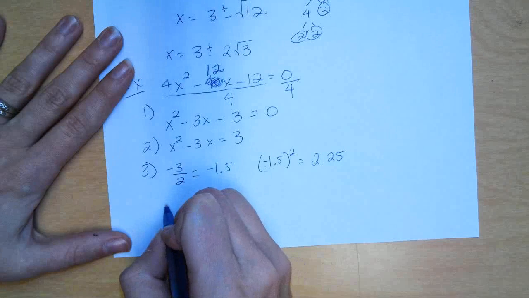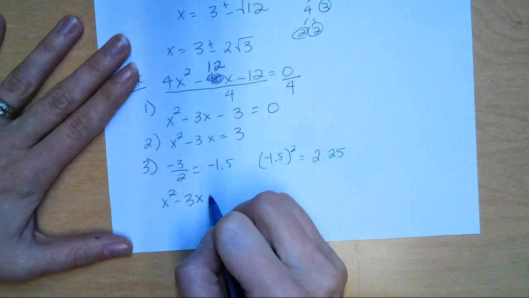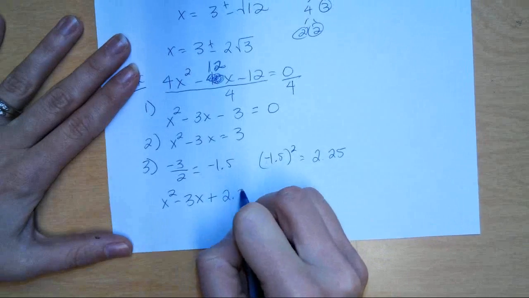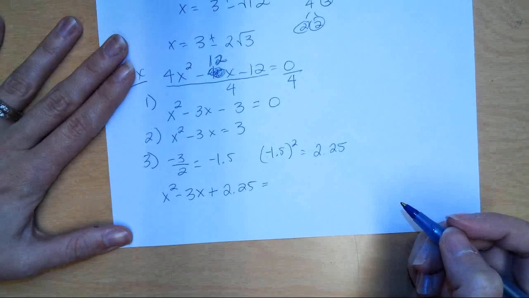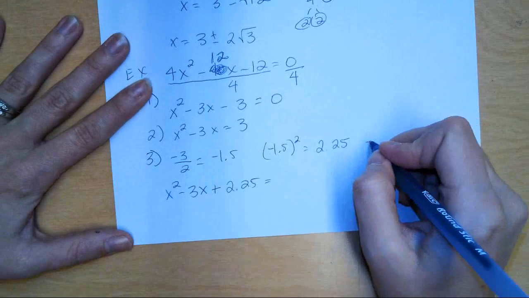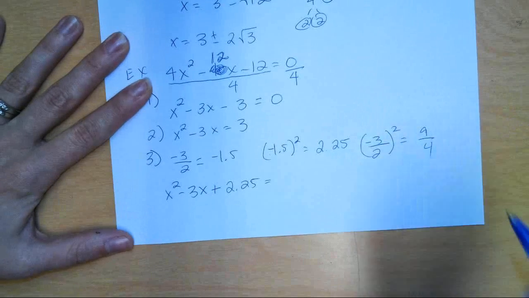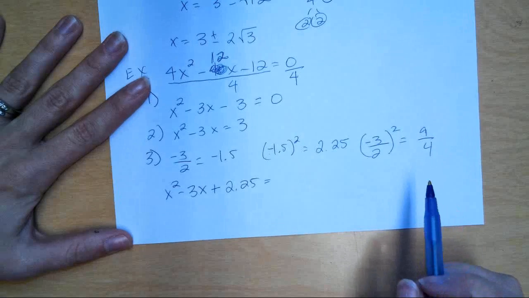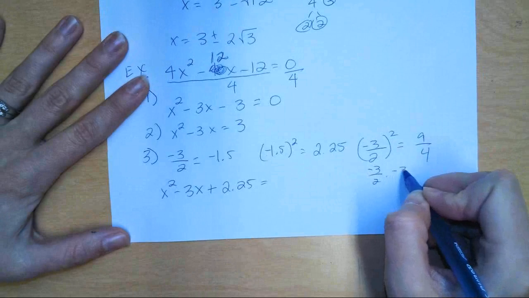We have x squared minus 3x plus 2.25 equals, and you know what? I don't want to put it in decimal form. If we have negative 3 over 2 squared, that's going to give us 9 over 4. You see that? Could you just multiply negative 3 over 2 times negative 3 over 2?